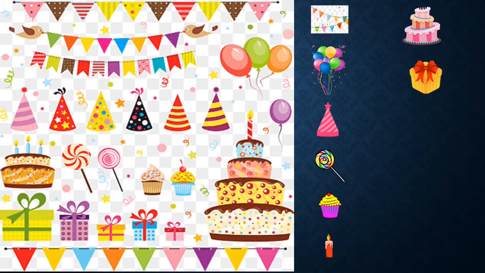So first they see the number of ribbons they have purchased to decorate. So let us see how many ribbons they have purchased here. So it is 1, 2, 3 and 4. So they purchased 4 ribbons to decorate. And then they have to count the number of balloons they have bought.